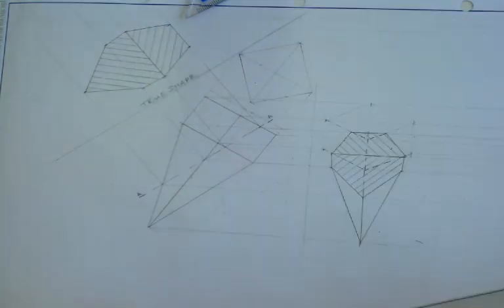Okay, and then don't forget to label the true shape. And there you go. That's it. Was it difficult?